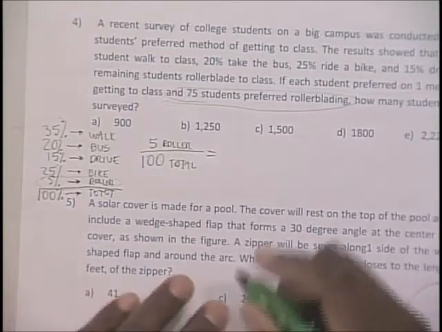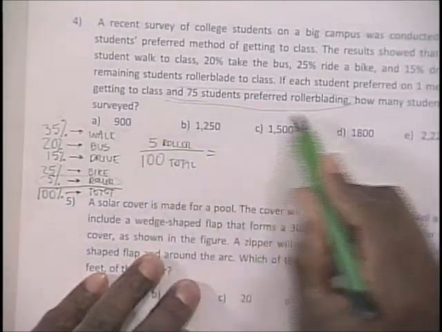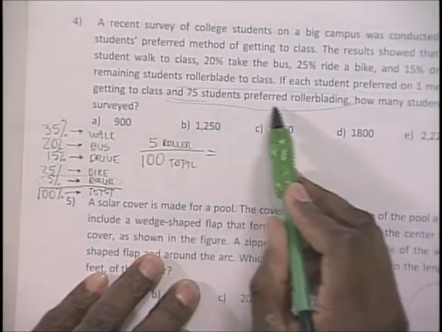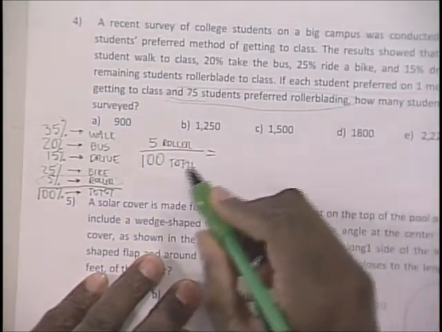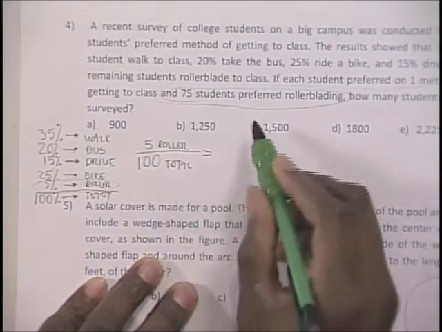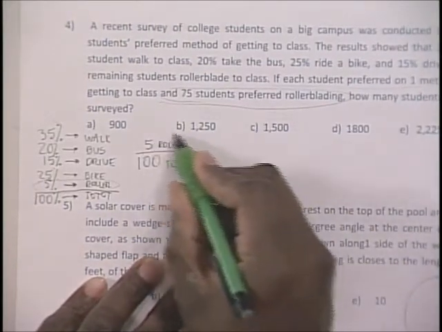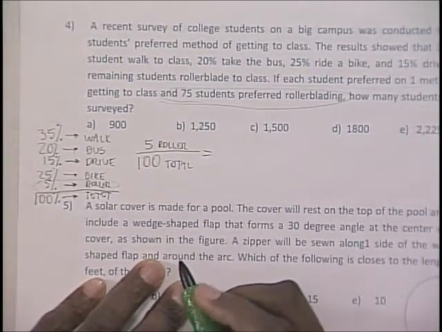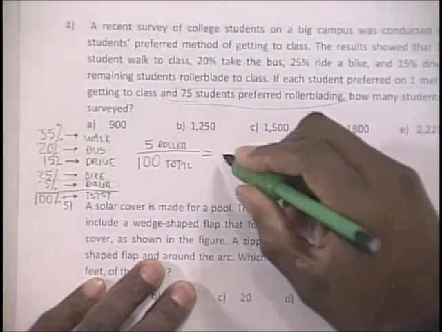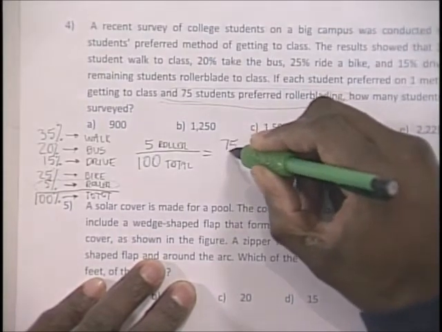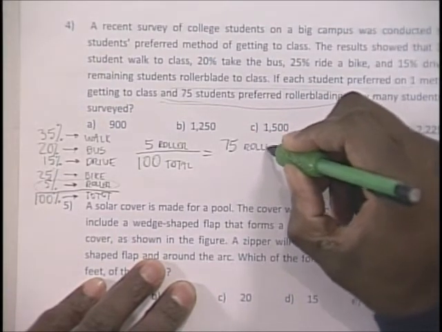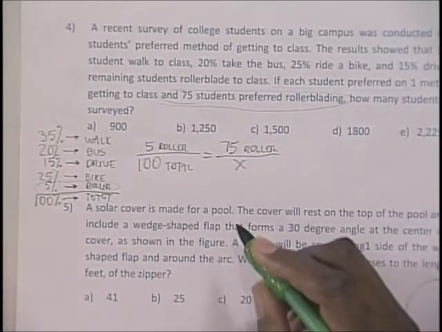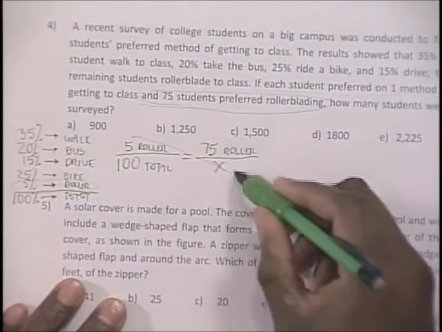That's 5%. And then it says 75 students prefer rollerblading. So you should know where to put that 75. If I hadn't labeled, I probably wouldn't have known. But I've emphasized in this show today that you should label. So let's put 75 rollerbladers up top. Let's put our unknown at the bottom. That's step 2, which is to create a proportion. Now step 3 is to cross multiply.